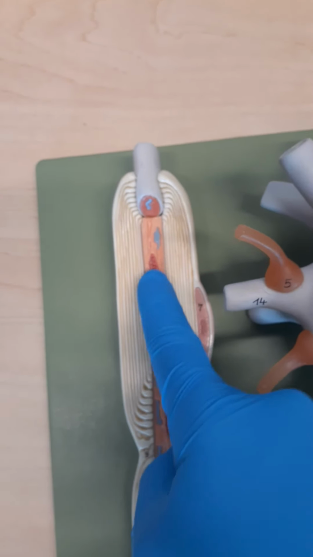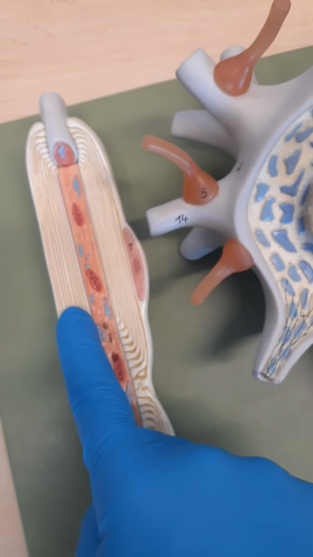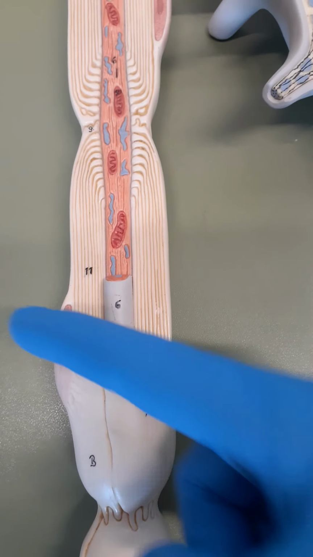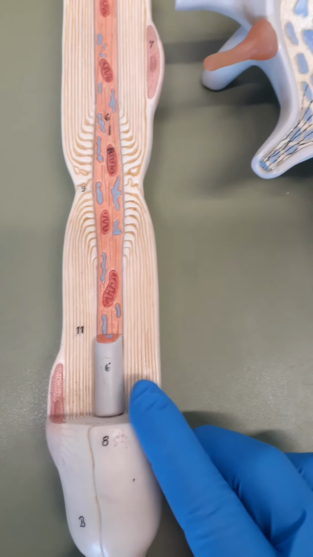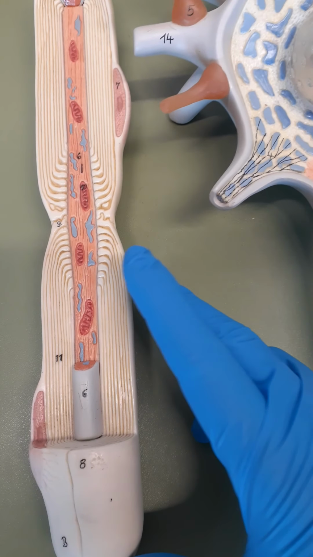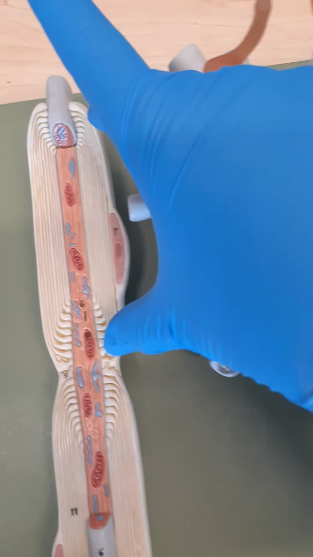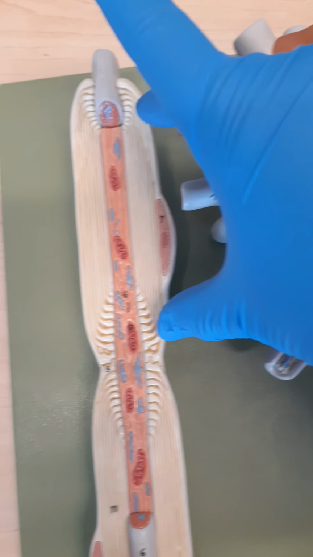Going back to the axon here, what we can see is that the axon is insulated by these cells that have been sectioned through. This part right here is a full structure and has been cut so we can see inside. This little hot dog looking thing here, and this structure right here, is the myelin sheath.